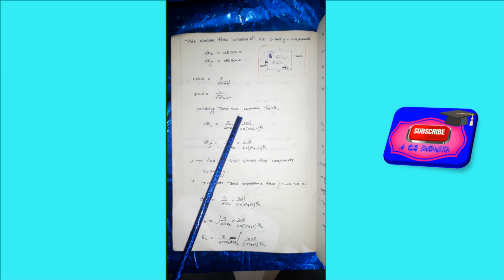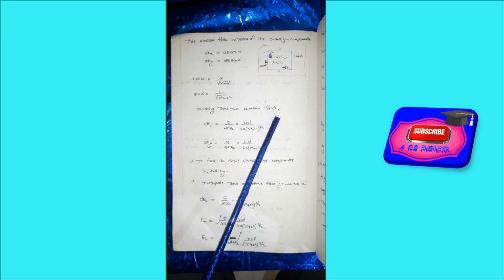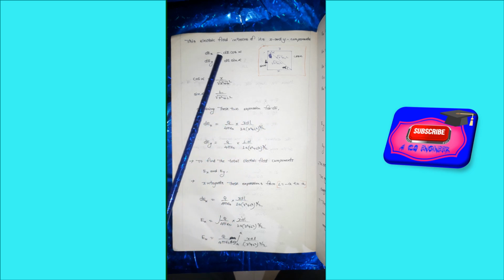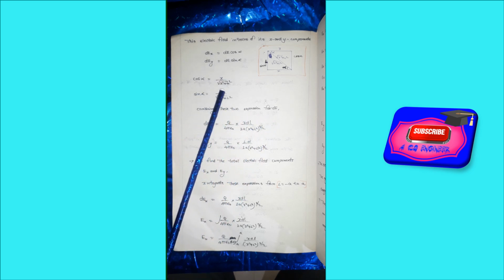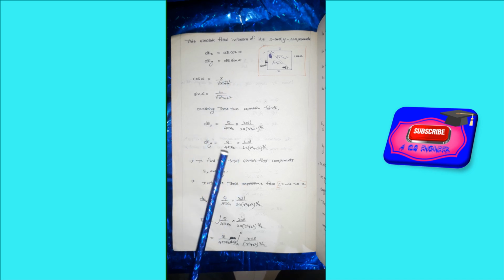Combining these two expressions for dE, dEx is equal to dE cos alpha, where cos alpha is x by root of x square plus l square. And dEy is equal to dE sin alpha in the y direction, where sin alpha is l by root of x square plus l square.